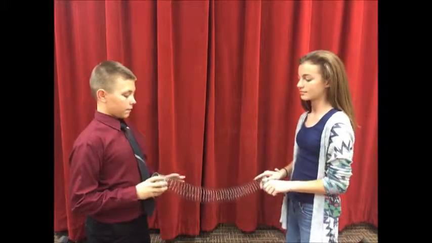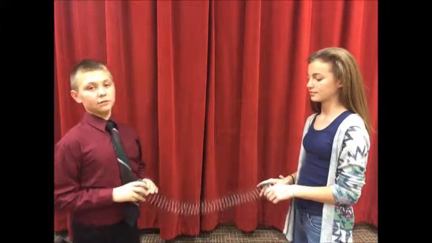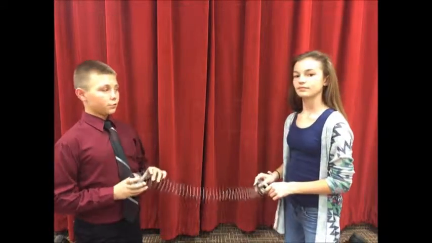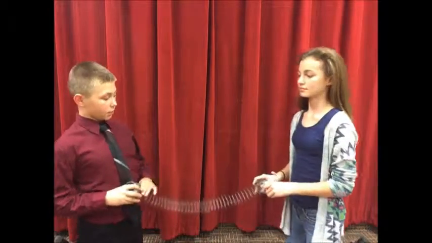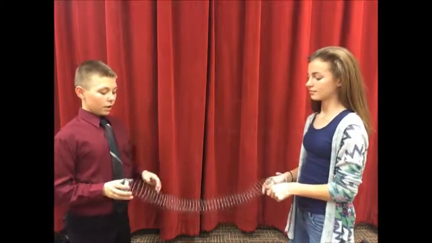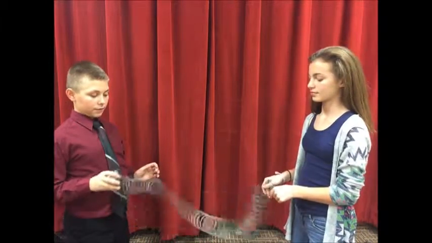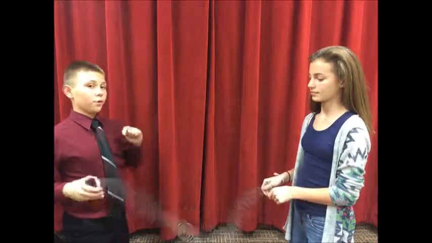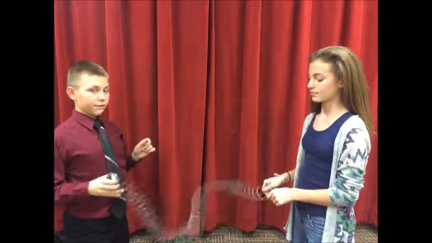Alright, so we're going to be talking about a transverse and longitudinal wave. First, we'll talk about a transverse. So a transverse wave is when it moves up and down like this. See, it's still moving forward, but it moves left and right.